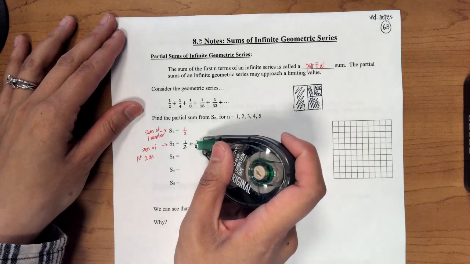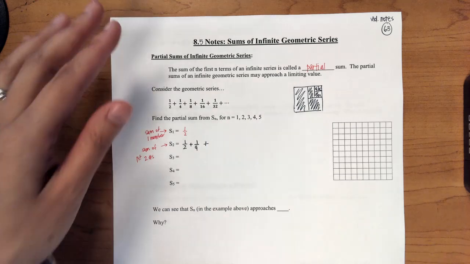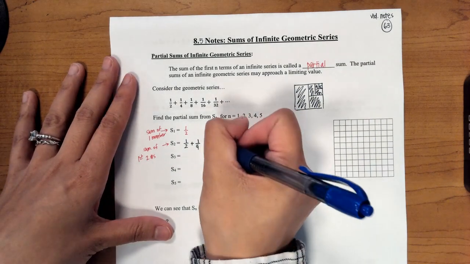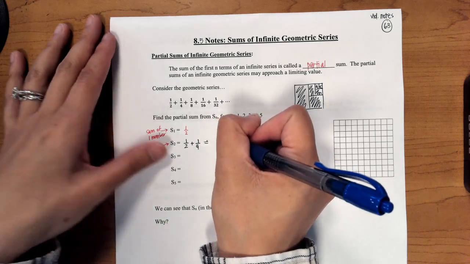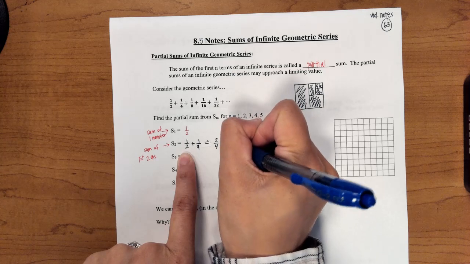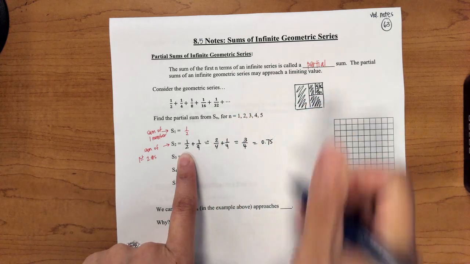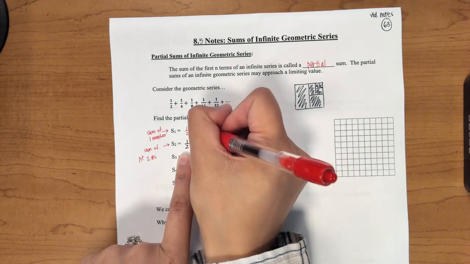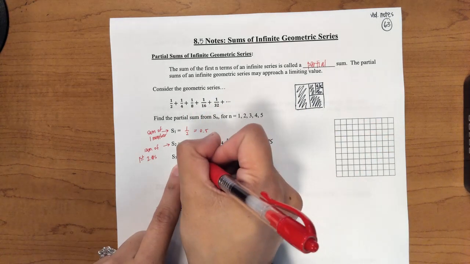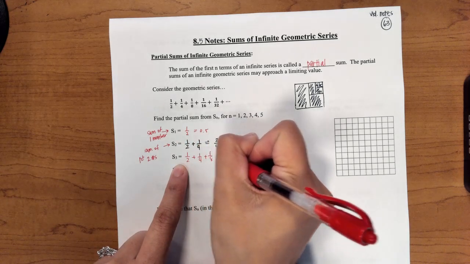Actually, let's do a quick fractions review. You ready? Sorry guys, I'm a little all over the place right now. So we'll do 1/2, but we'll make common denominators. Those will be 2/4 plus 1/4 is 3/4, which equals 0.75. 1/2 is exactly 0.5.